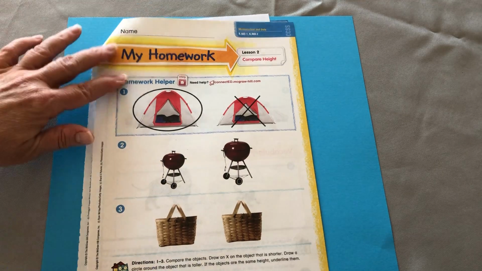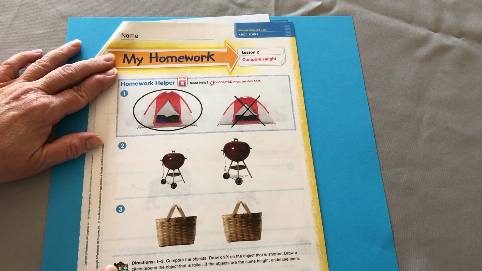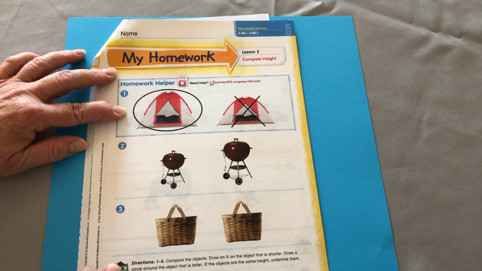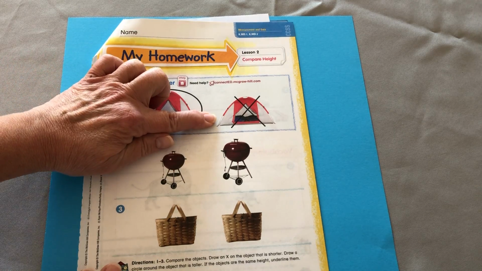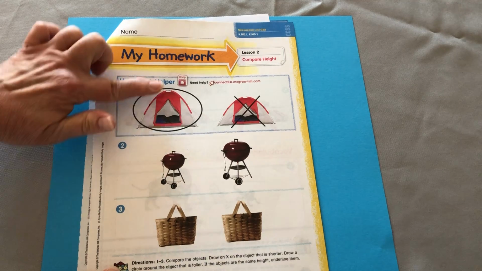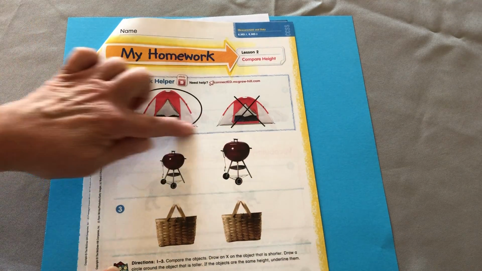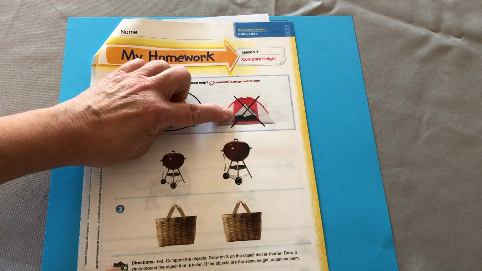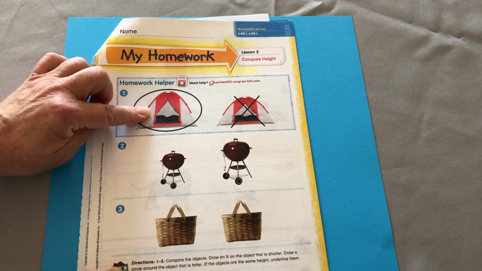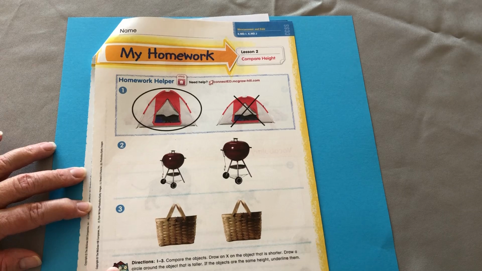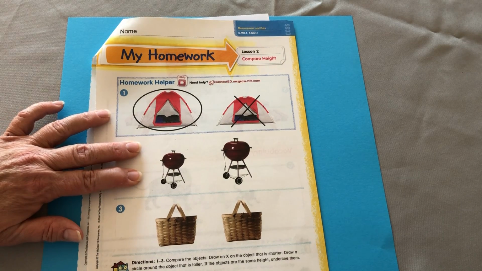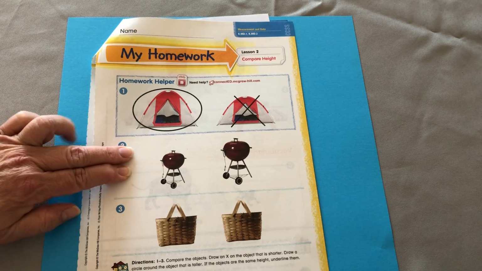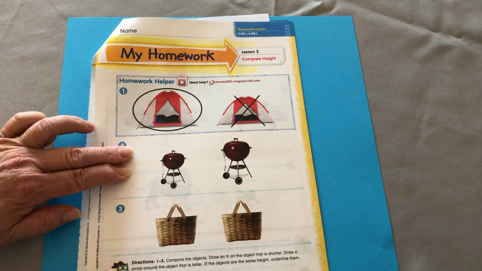And here's your review about tall. Tall. So again, we're going to circle the tall object, put an X on the short object, or if they're exactly the same height, you'll just draw a line below. So this tent is taller, and this tent is shorter. So we have a circle on the taller, X on the shorter. Circle the taller, and X on the shorter, or if they're exactly the same height, draw a line below.